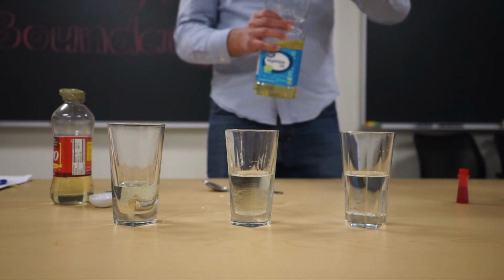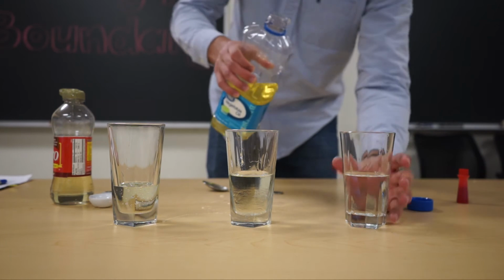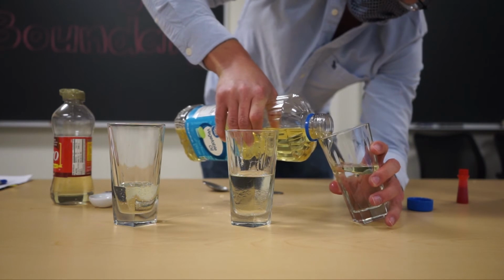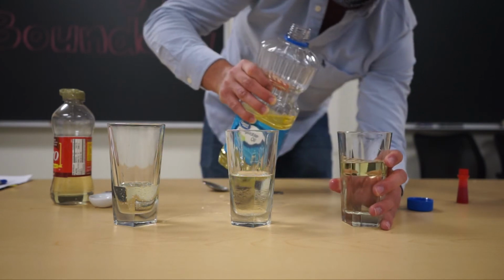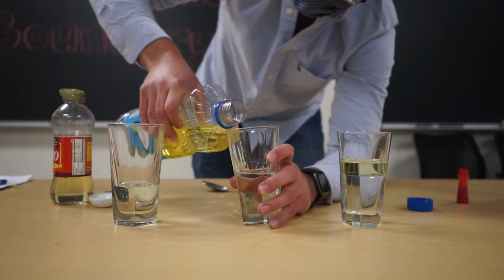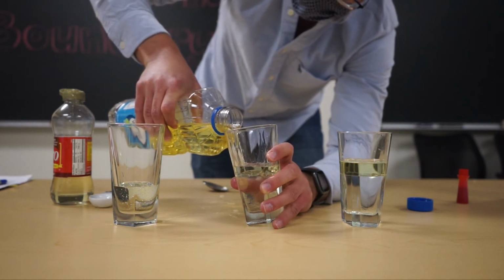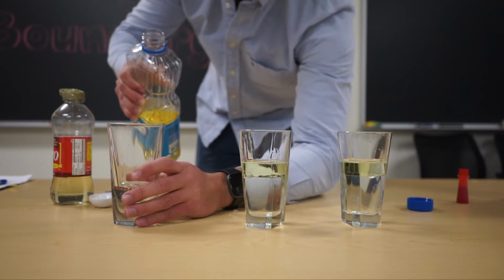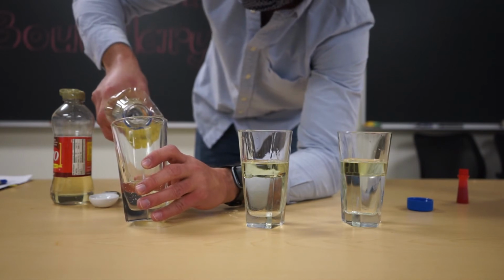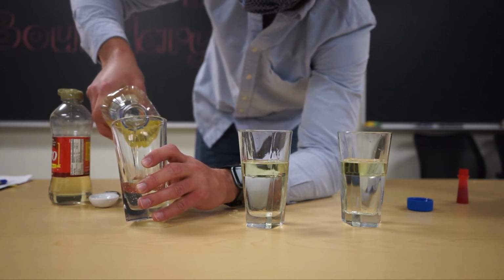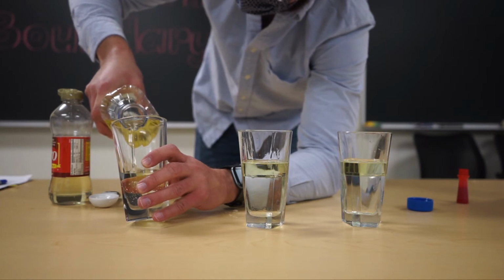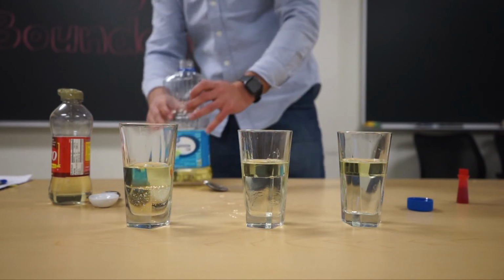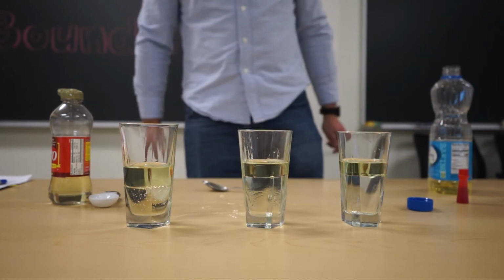So now, if we add some oil to it to make our corn syrup-oil interface, remember to add slowly. Try to prevent bubbles as much as possible. And then the 100%. And so that's how we make our 3 solutions.